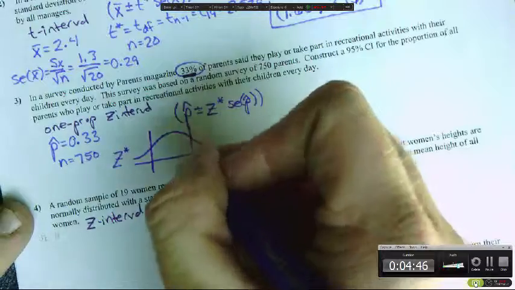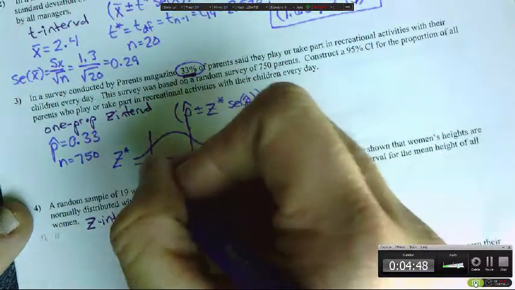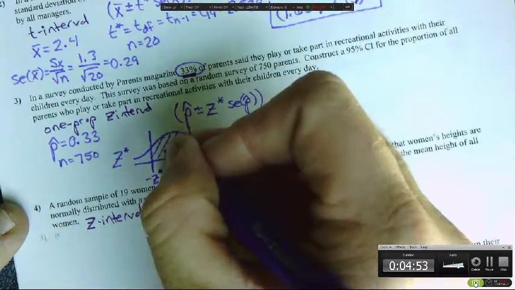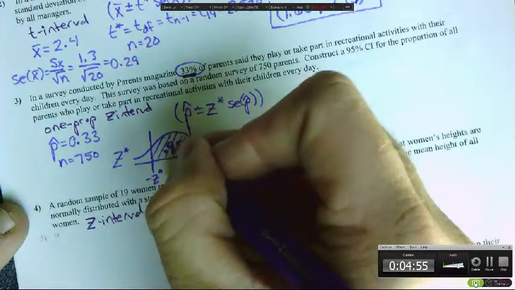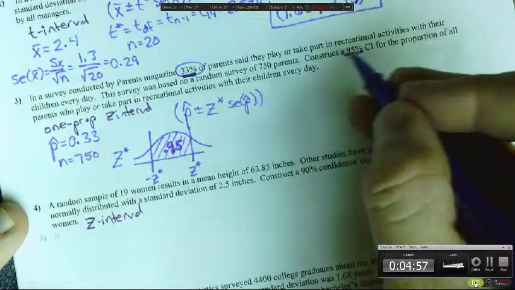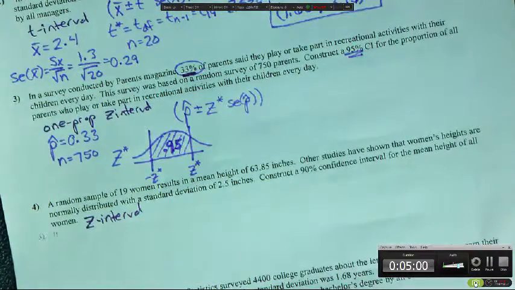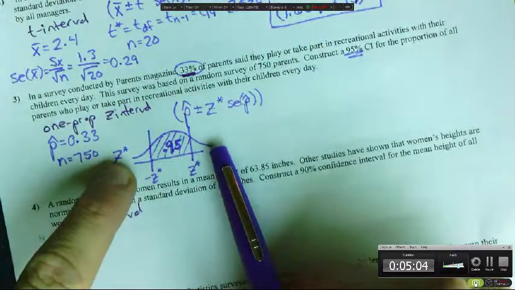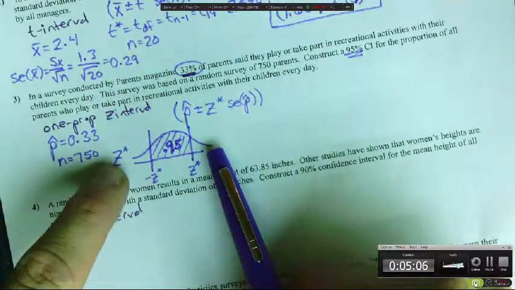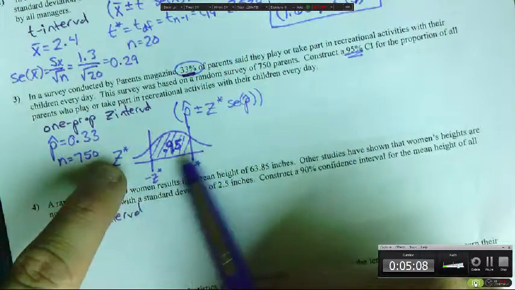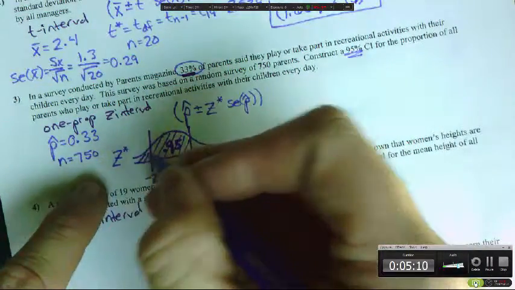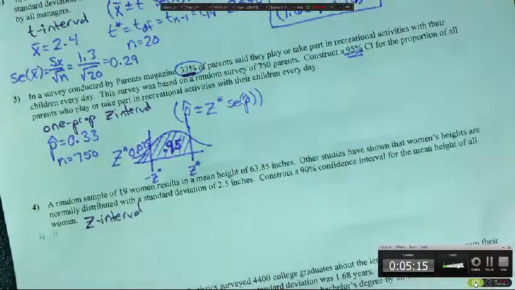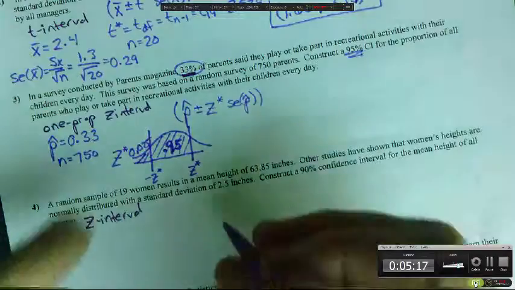You say, I know between Z critical and negative Z critical is how much data? 0.95, because we're creating a 95% confidence interval. That means if there's 95% of the data between, then how much data is on the outside? 5%. And in order to know a p-value, we've got to know the area to the left. So how much is in this tail? 2.5%, so 0.025.